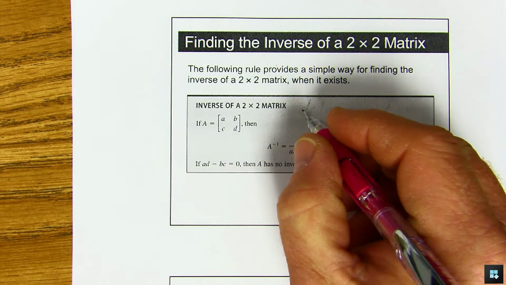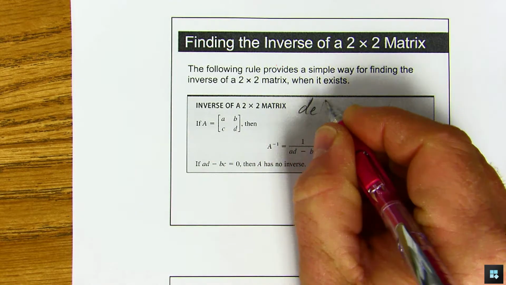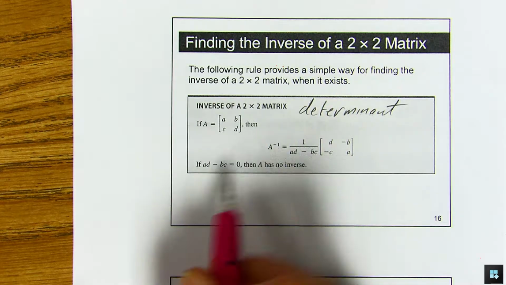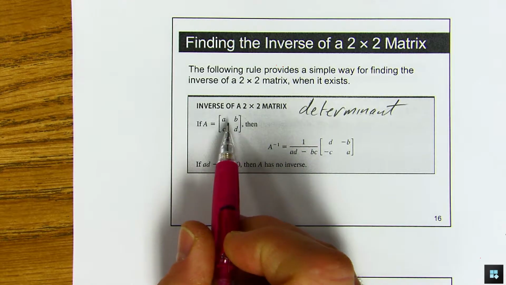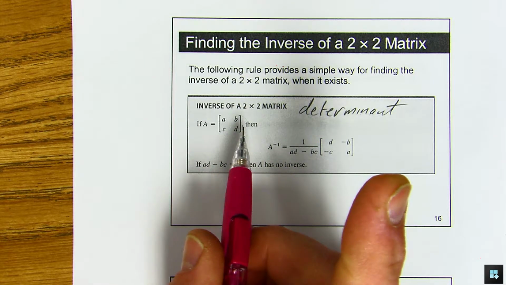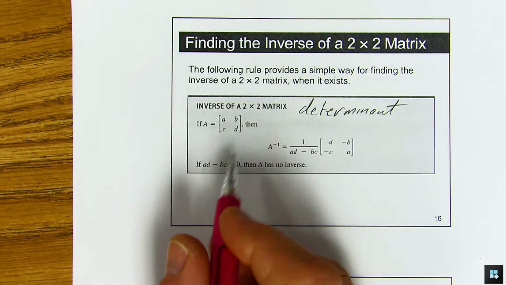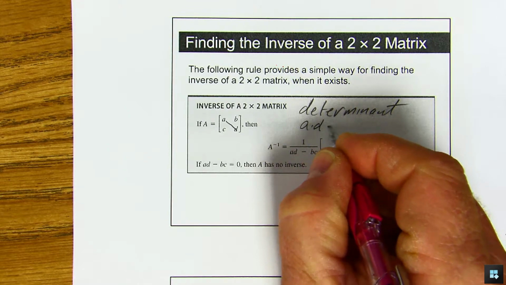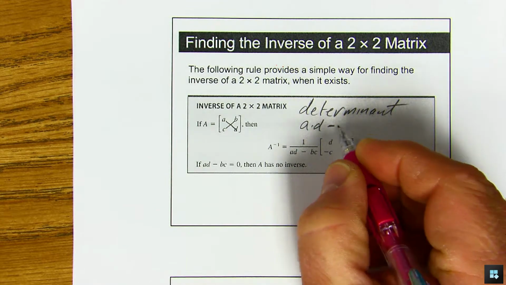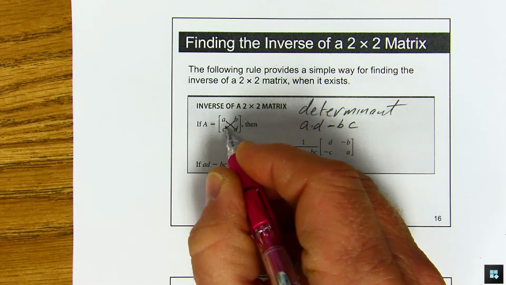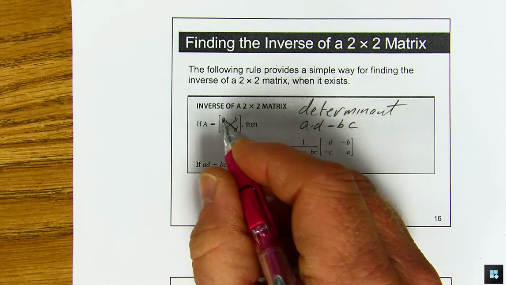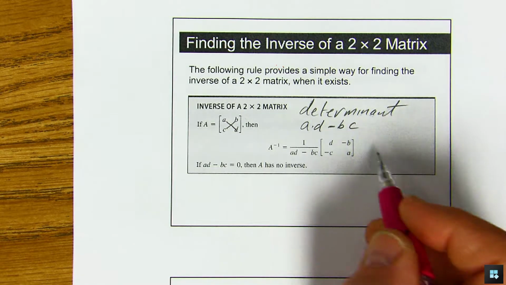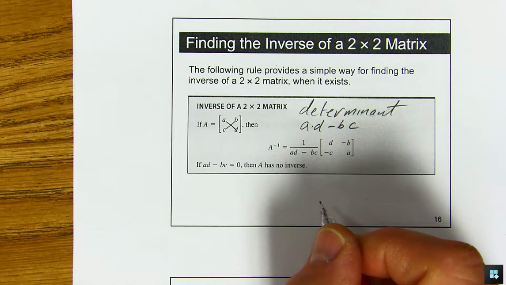The first thing we're going to look at is this thing called the determinant. So here's our 2 by 2 matrix. We find the determinant. The very first thing we do is we take A times D, and we subtract B times C. So in other words, we make a little cross, a little X. We take A times D, and then we minus B times C. That's called the determinant.